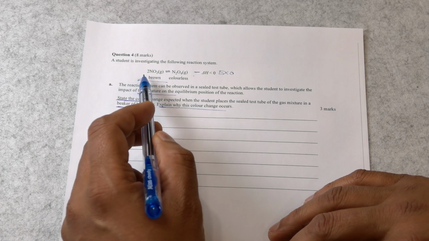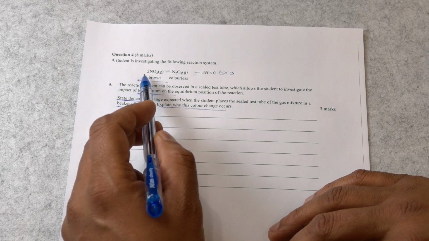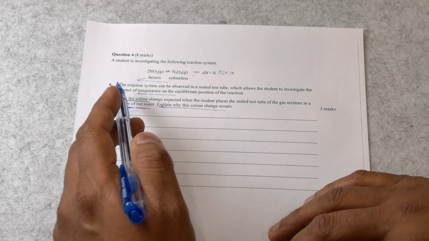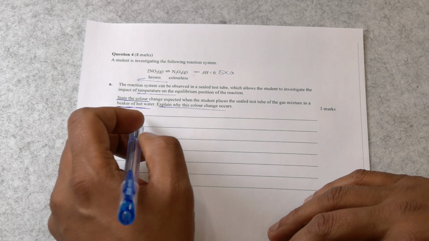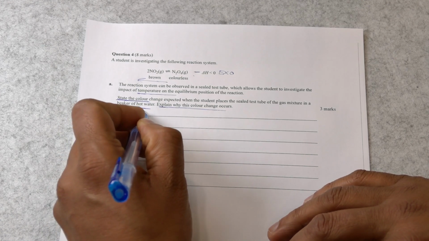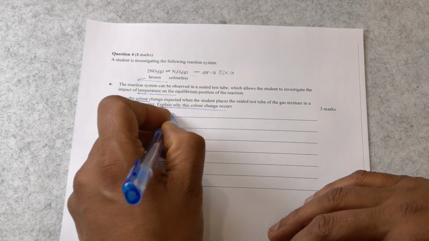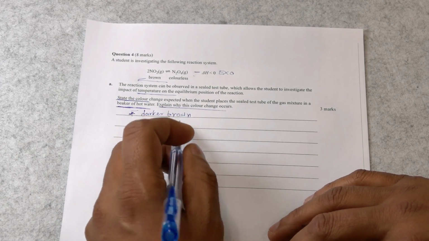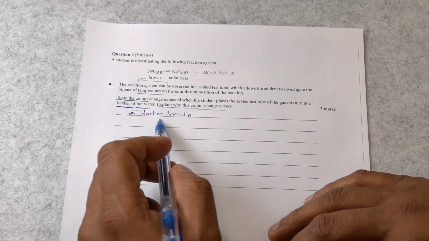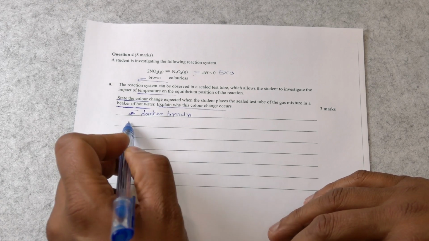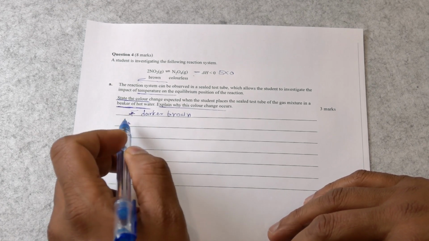When the endothermic reaction is favored, the intensity of the brown color will increase. So we have to say the gas mixture goes darker brown, or the intensity of the brown color will increase, which is also correct. Now we need to explain why it is happening.